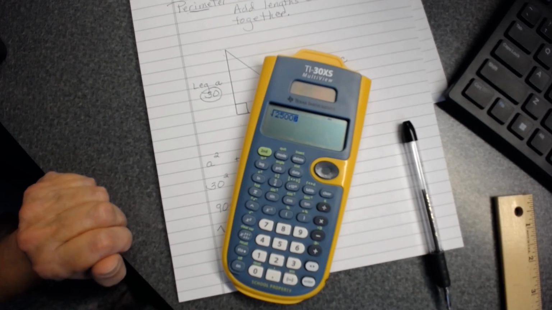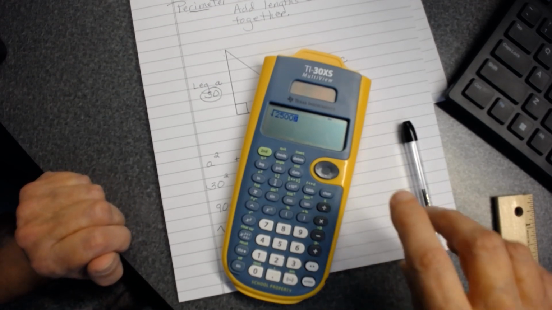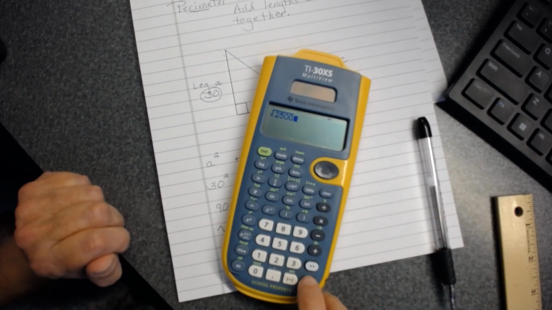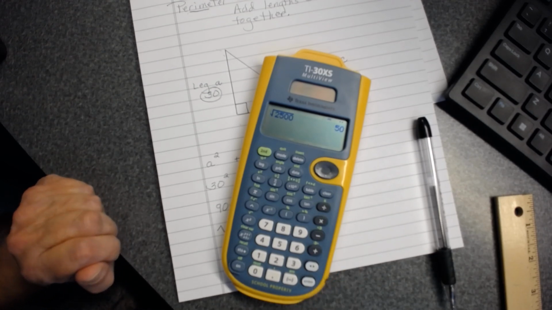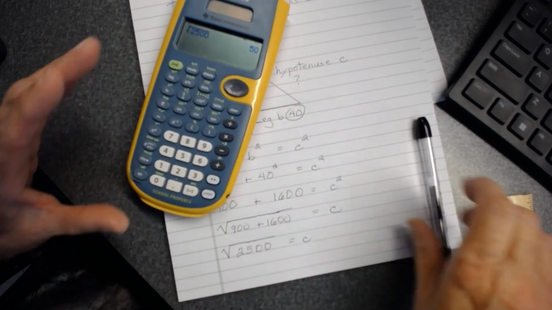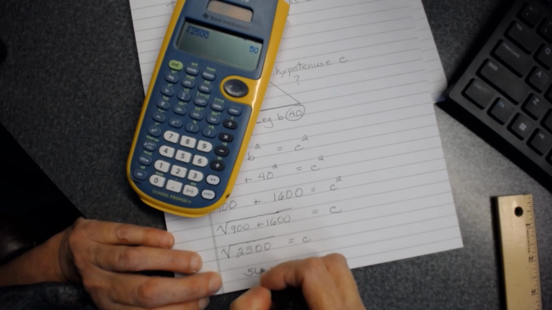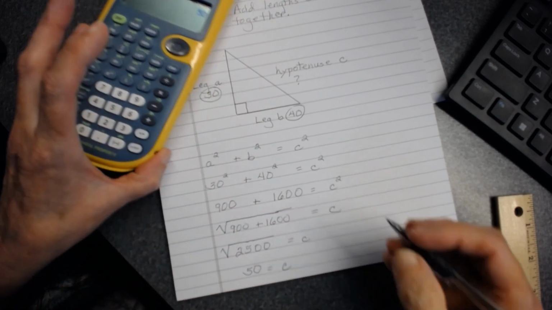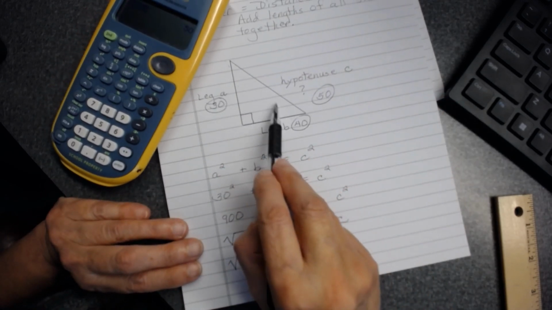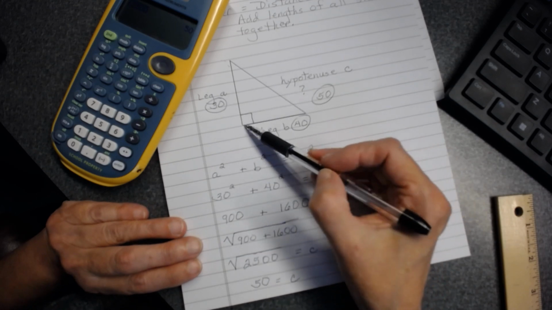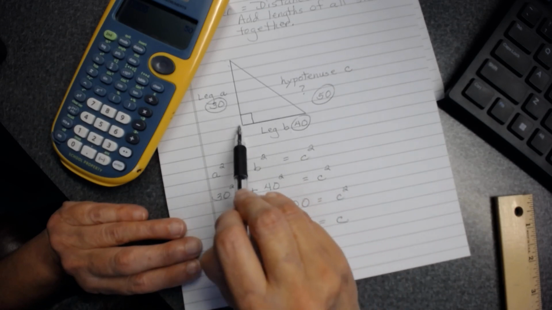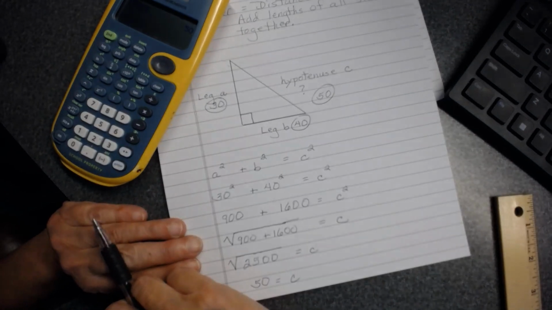2,500 is inside our checkbox, our radical sign. Let's scroll up here to get out of the box and hit enter. And the calculator tells us that 50 times 50 is 2,500. So 50 is the length of the hypotenuse, side C. The hypotenuse is always the longest side on a right triangle. The hypotenuse is always across from your right angle. Okay, the two sides that make the right angle are called the legs.